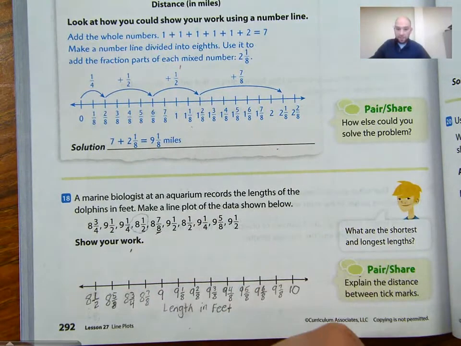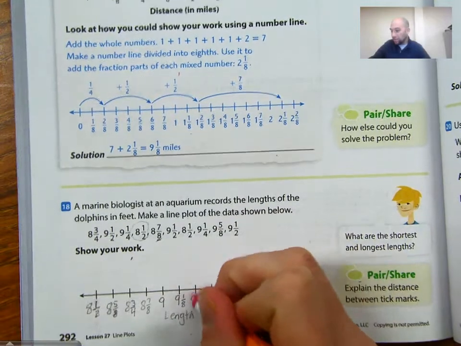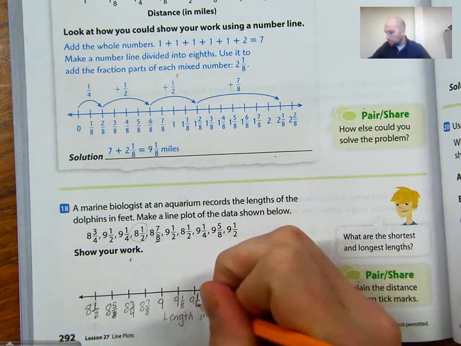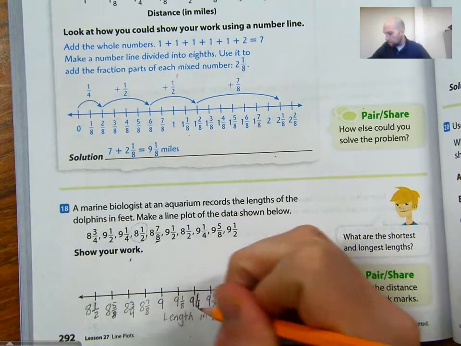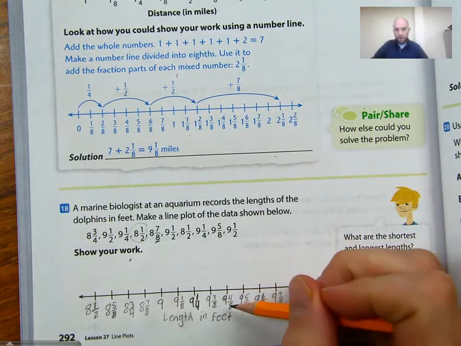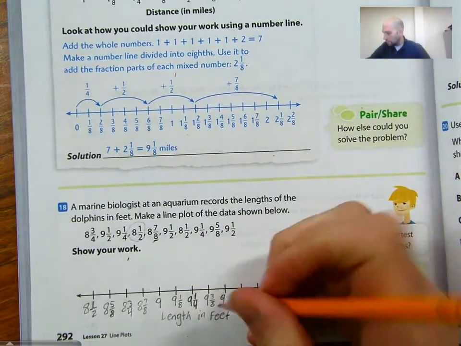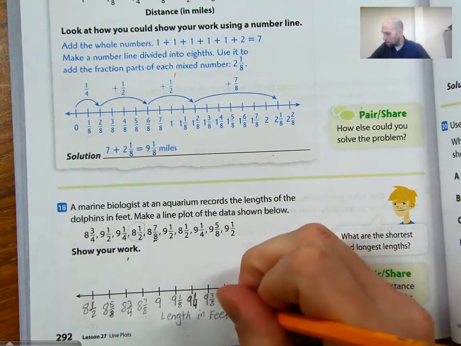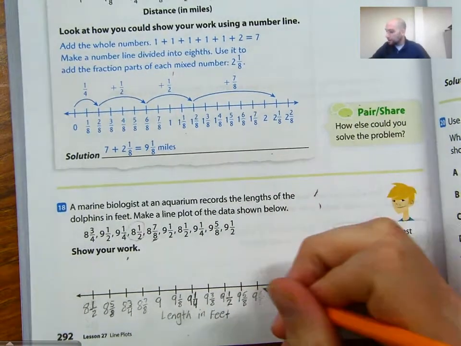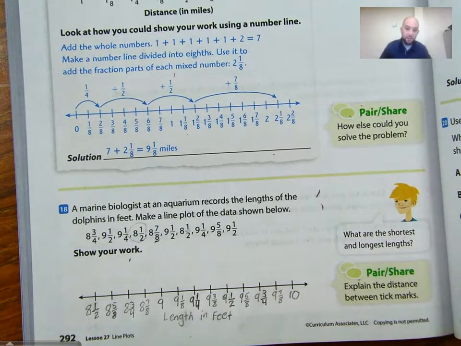I have 8 7/8. Then I have 9. I have 9 1/8. I have 9 2/8. 2/8 will simplify to 1/4. 2/8 is the same as 1/4. And then I have 9 3/8. Does not simplify. 9 4/8. Well, 4/8 is 1/2. 4 is half of 8. 9 5/8. 9 6/8 is 9 3/4. I have 9 7/8, and I have 10.